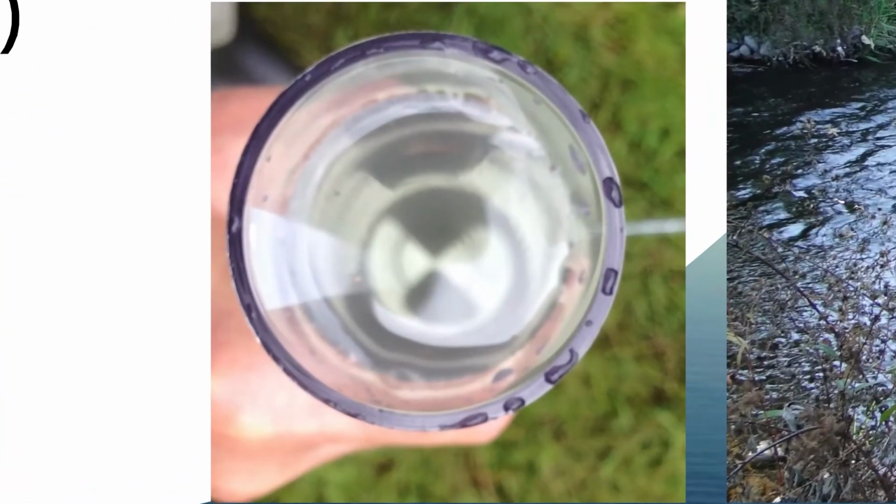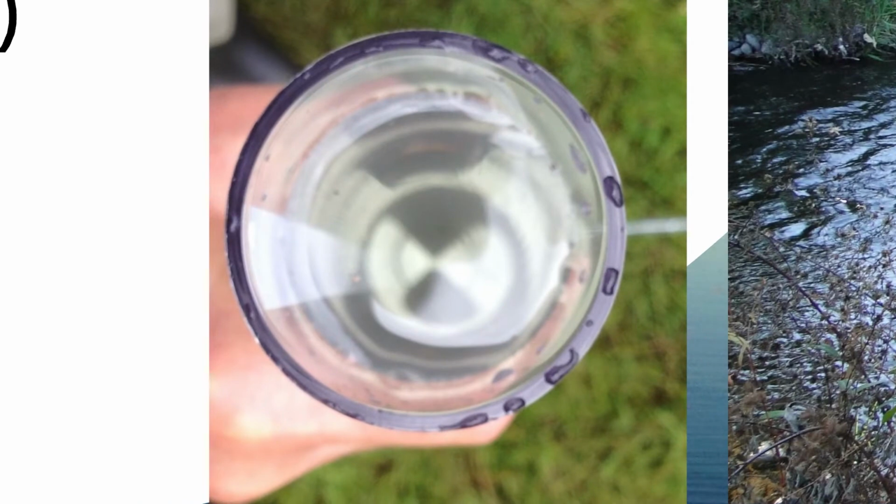Here's what it looks like when you look down the tube. You carefully fill the tube with creek water and then look down through the column of water down the tube to see if the Secchi pattern is visible. Even if it is only barely visible, then your measurement is 60 centimeters or greater.